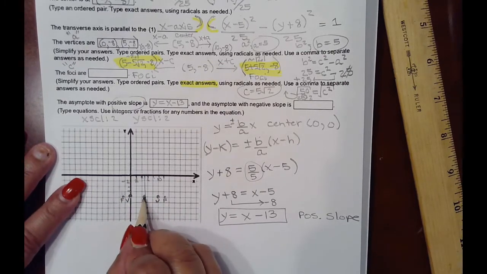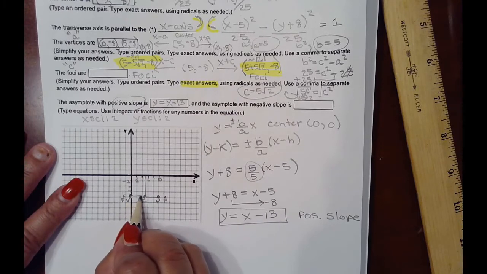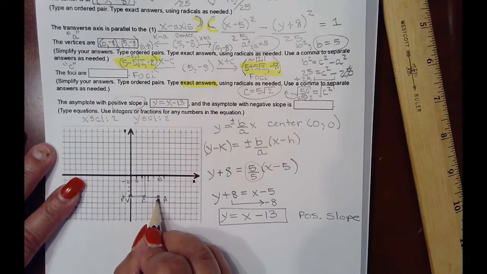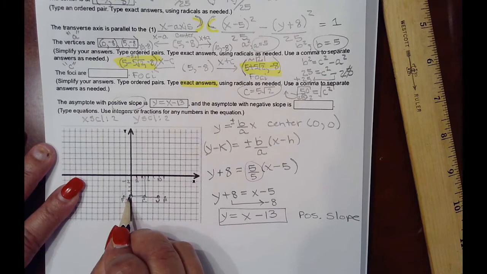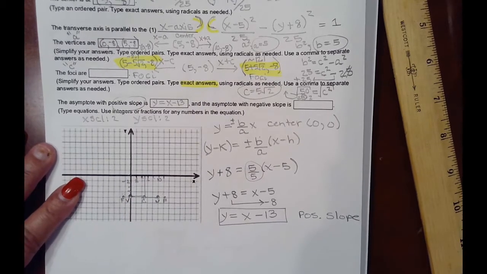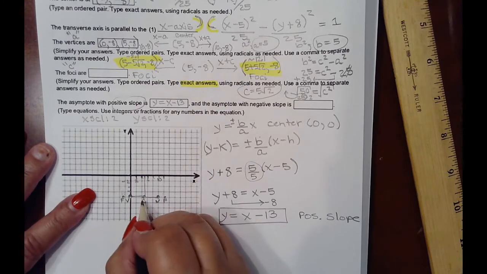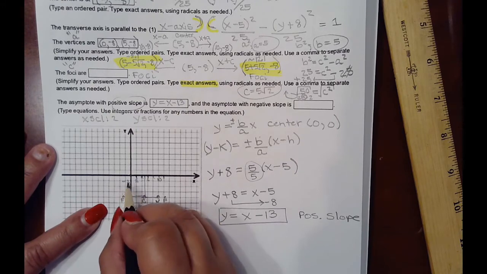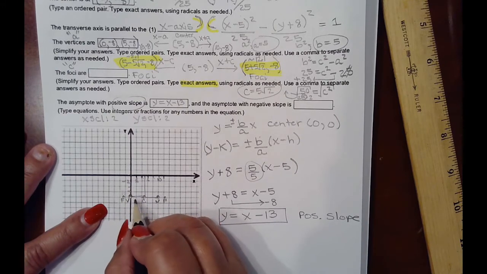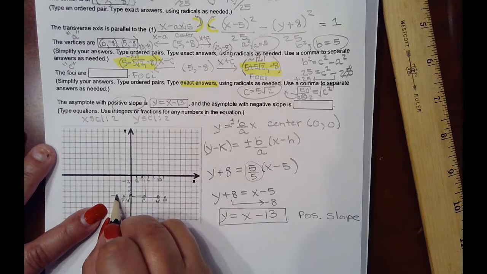So we know from here to here is the A value. My auxiliary box will go as far as 10 and as far left as 0. And then how high I go would be controlled by the B value. And that B value was 5. So this would be 5 units away. So I am down at -8.